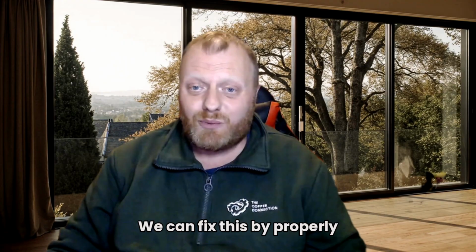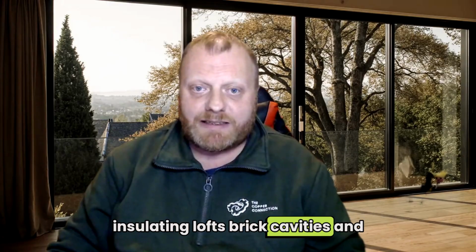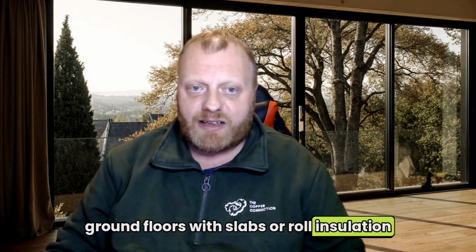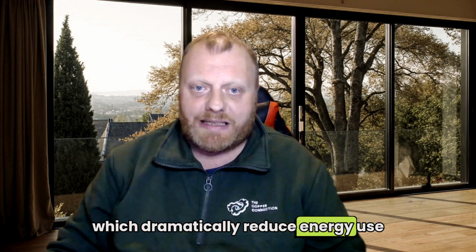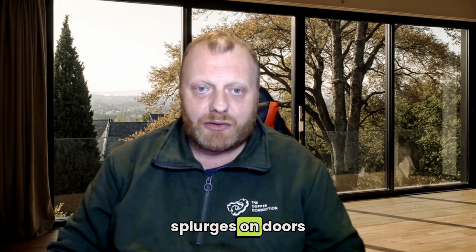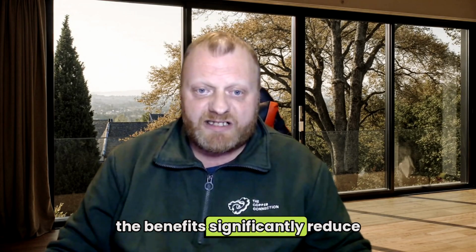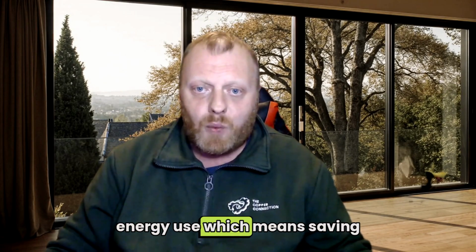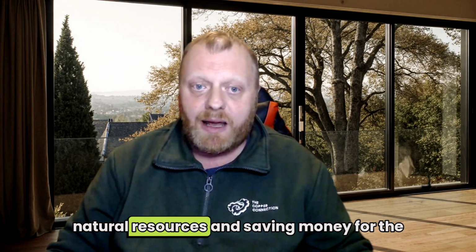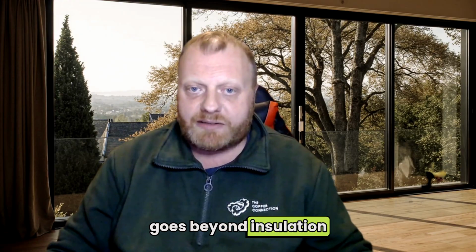But here's the good news. We can fix this. By properly insulating lofts, brick cavities and ground floors with slabs or roll insulation, we dramatically reduce energy use. Double or triple glazed windows, K-glass, draft excluders on doors, they aren't luxury items anymore. They're essential components of responsible construction. And the benefits significantly reduce energy use, which means saving natural resources and saving money for the building's occupants. It's a win-win situation.